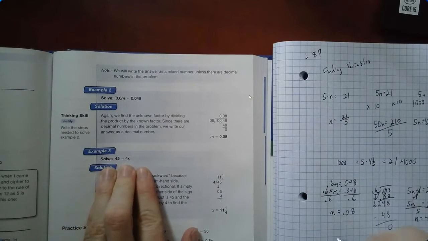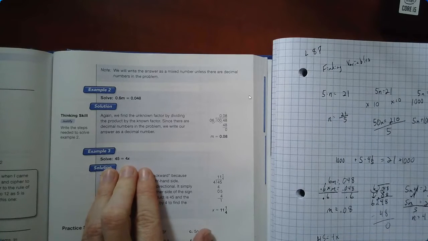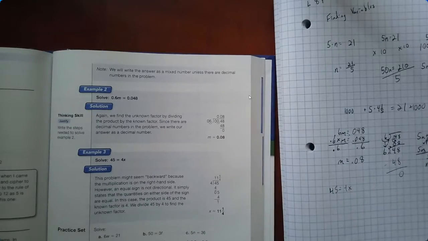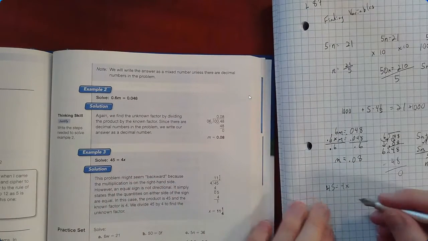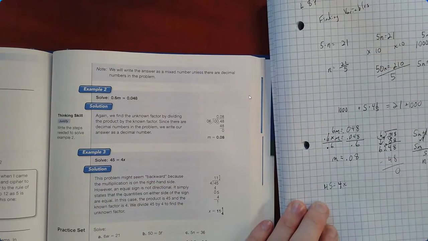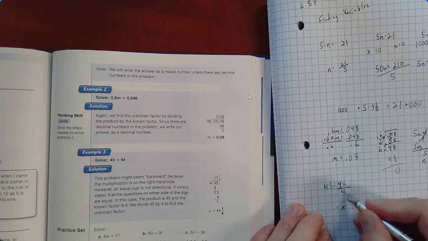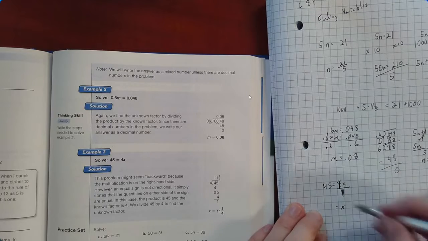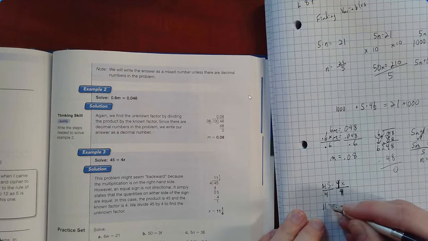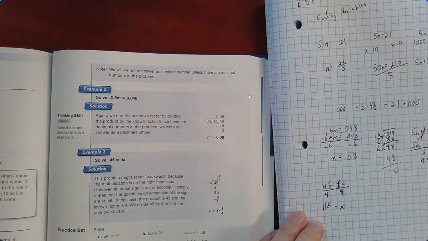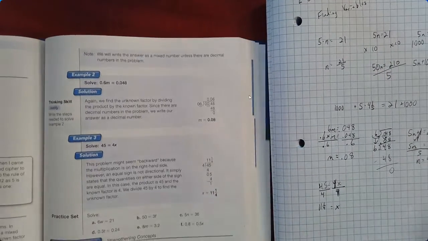Over here, 45 equals 4x. So, right, 45 equals 4 times x. I need to get it so it says x equals, so I'm going to divide by 4, and that is going to cross out. And then I'm going to divide this side by 4, okay? And that's going to give me 11 and 1/4. Okay, I think you guys will do just fine with this stuff.